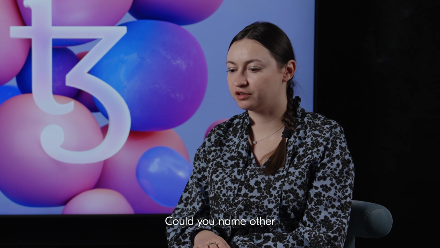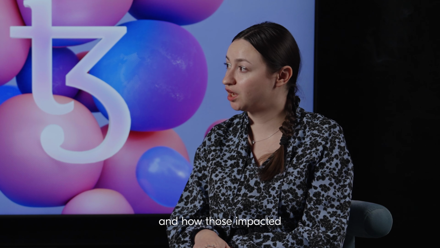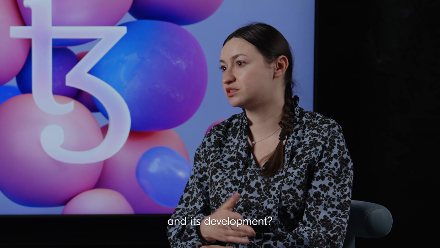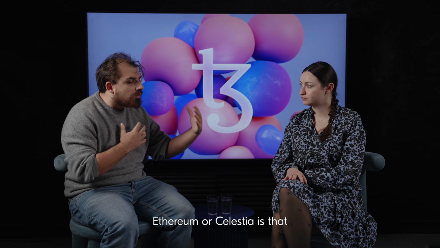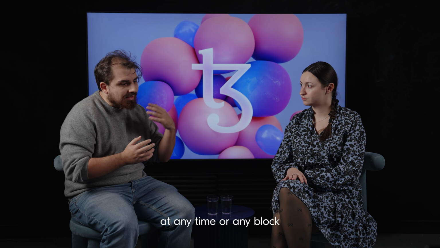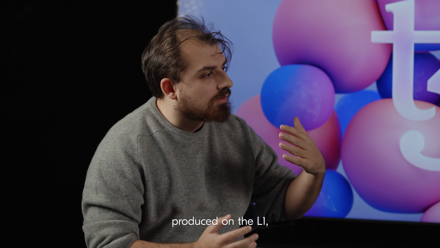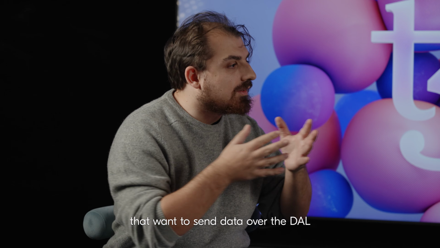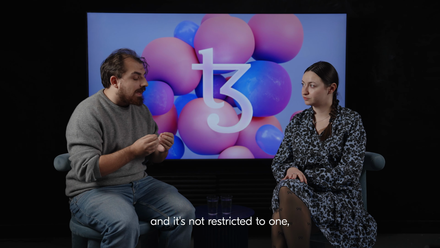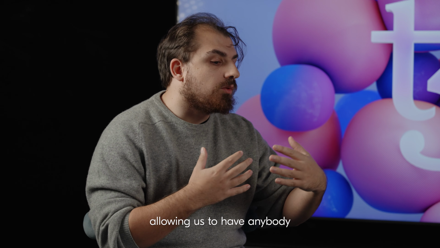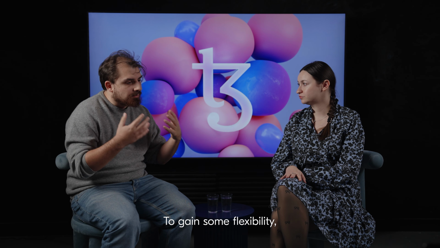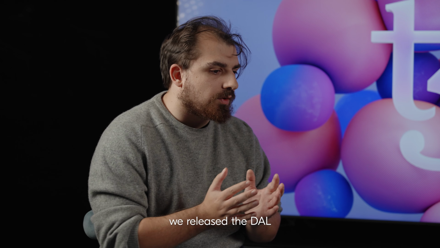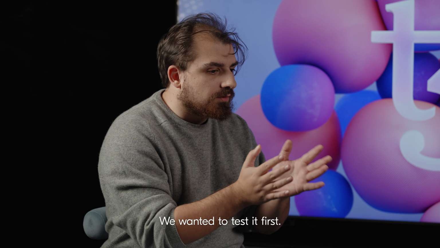Could you name other major design choices made and how those impacted the project in general and its development? Another design choice that distinguishes us from Ethereum or Celestia is that at any time or any block produced on the L1, multiple producers or slot producers, or multiple people that want to send data over the DAL, can send them, and it's not restricted to one, allowing us to have anybody send data over the DAL. To gain some flexibility, we released the DAL with not the full capacity. We wanted to test it first.